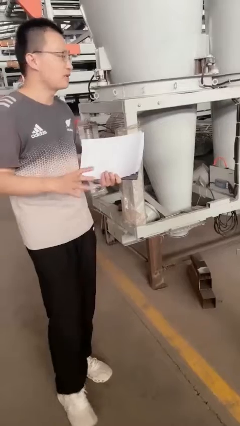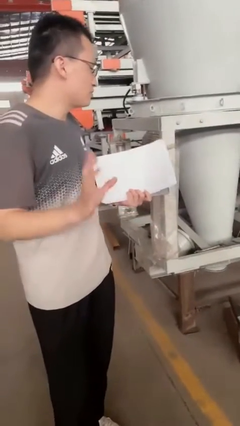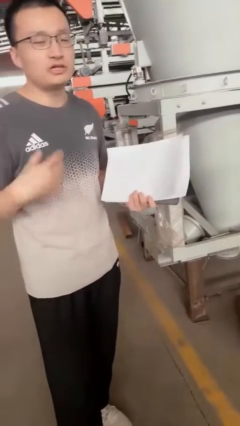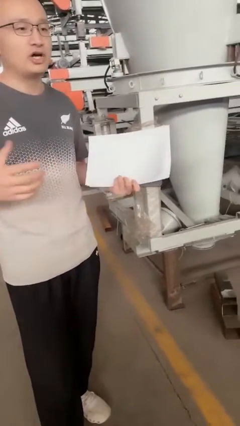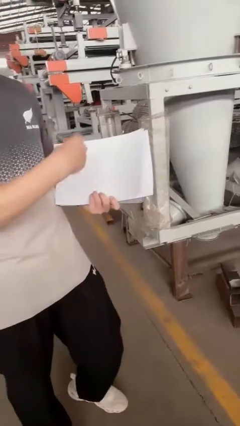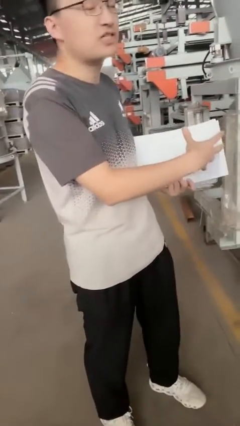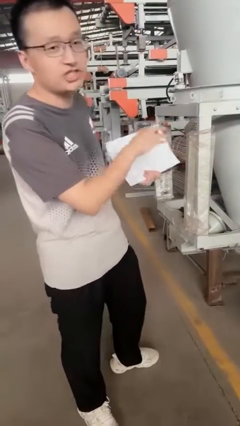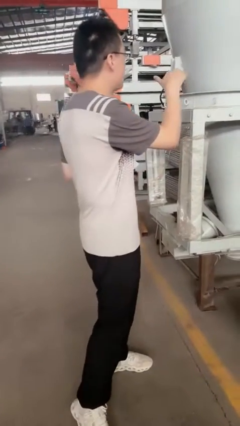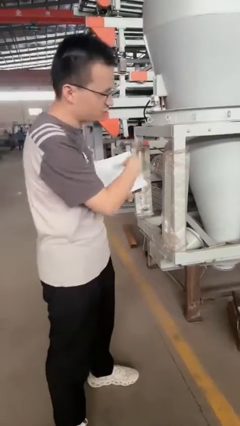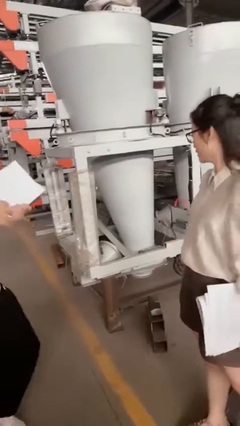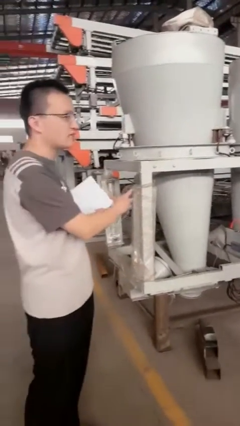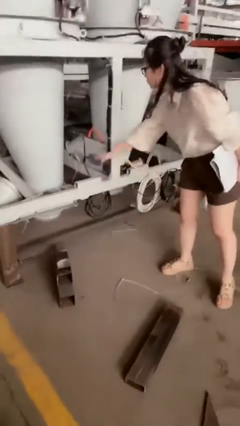Since we are a group company, we produce both the machinery and MGO boards, so we have core experience in producing pure MGO boards. All the PVC molds we buy from the same factory, both for the PVC MGO boards and for the machinery.